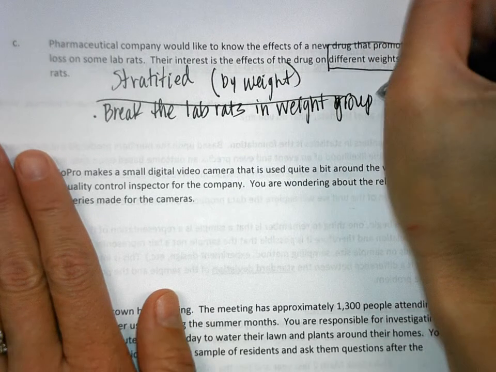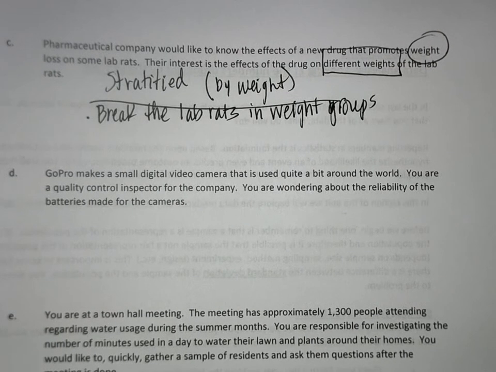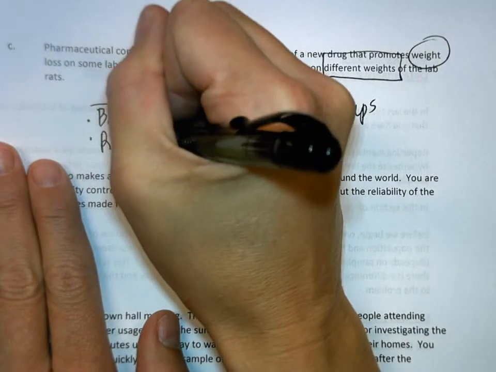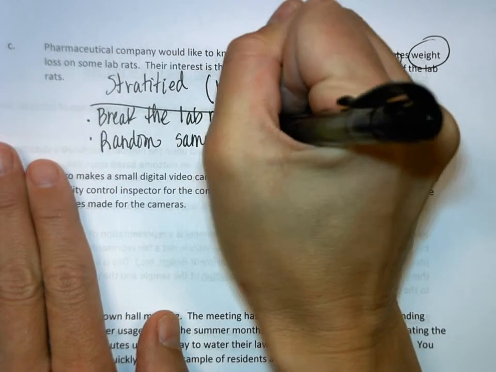Yeah, we're not going to break them. And then what would we do from there? Yeah, so then you would take from each group a random sample from each group.